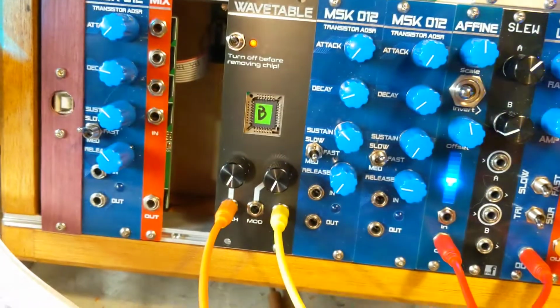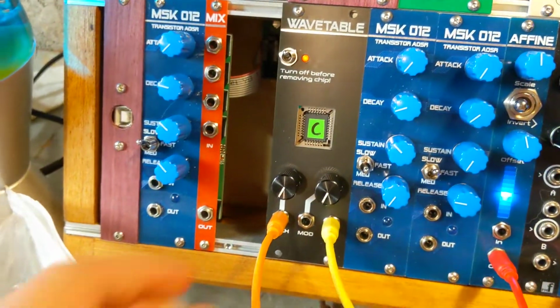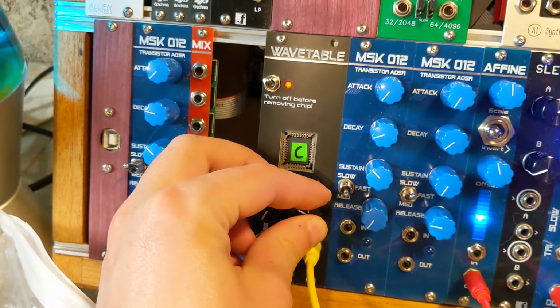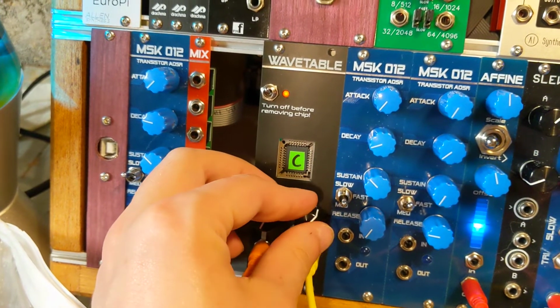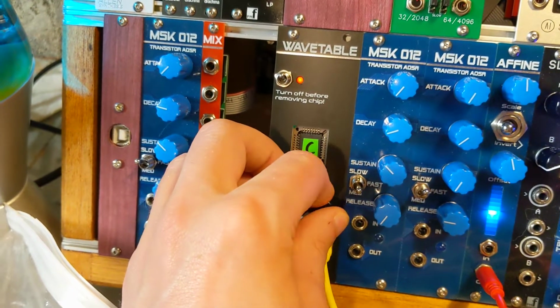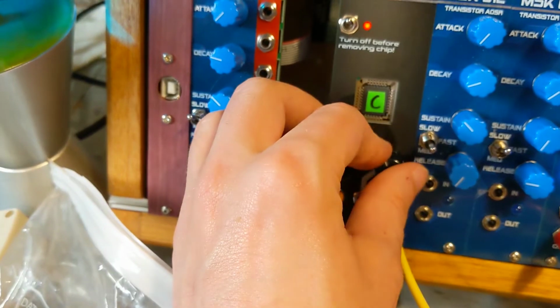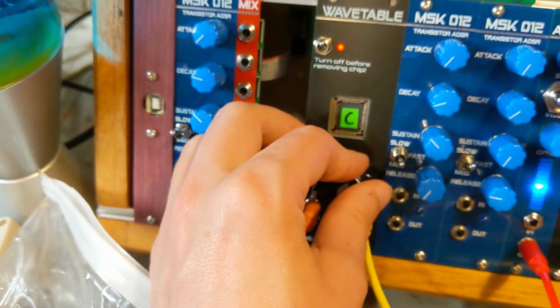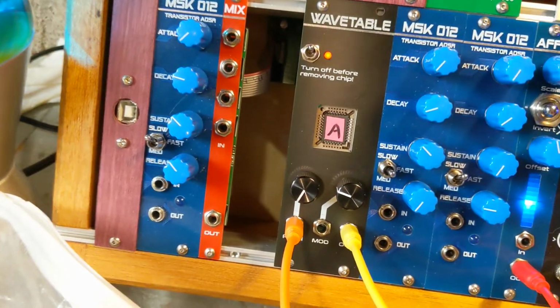This one's pretty boring. It's got some nice variety, I guess. Now we're on to the pink ones. These ones have a pink label.